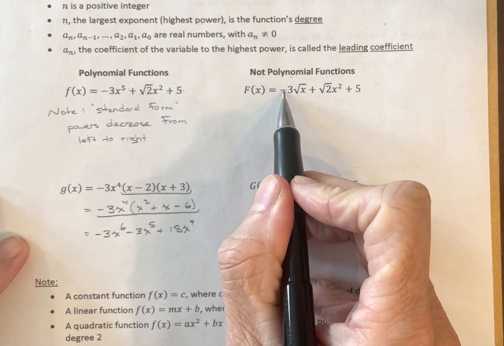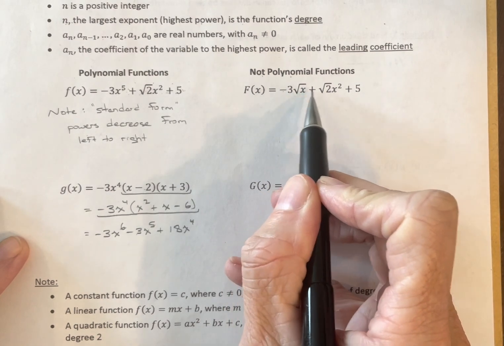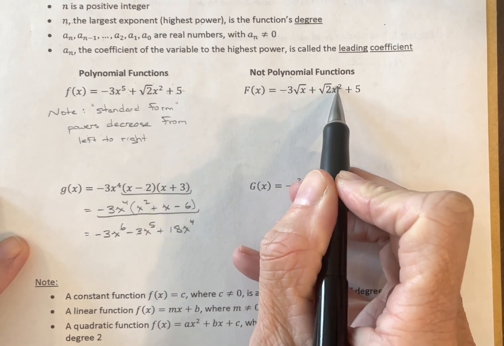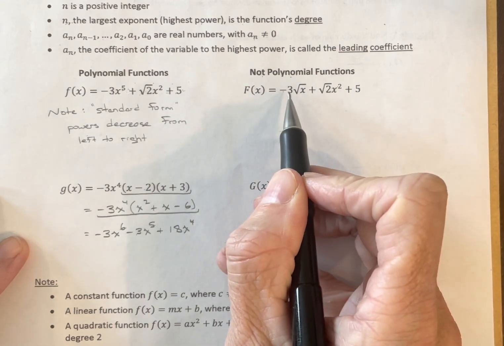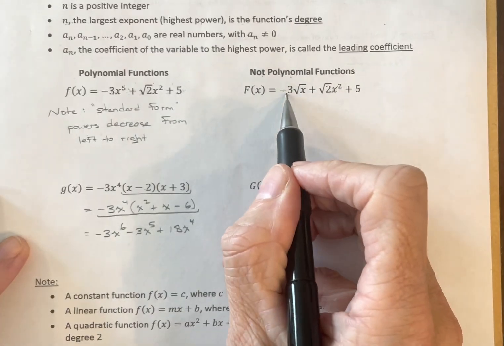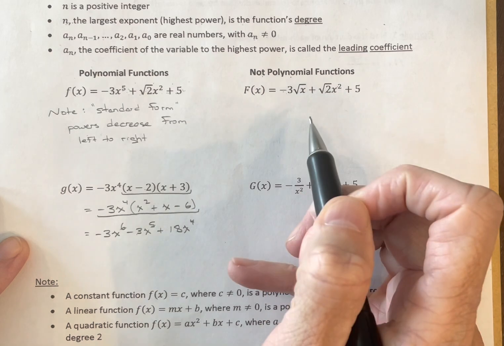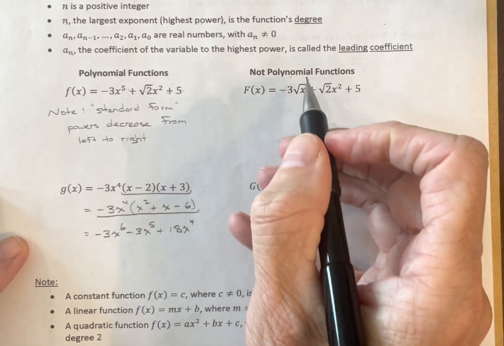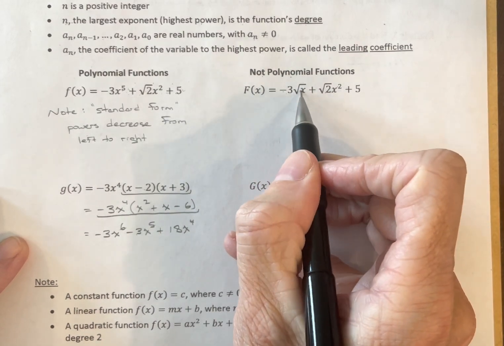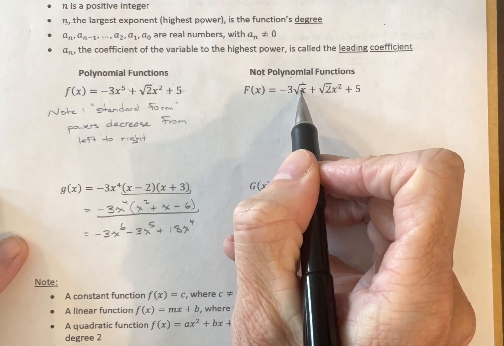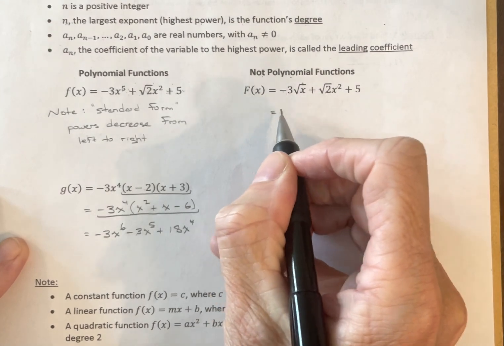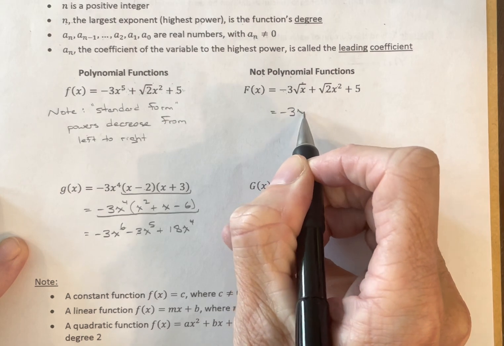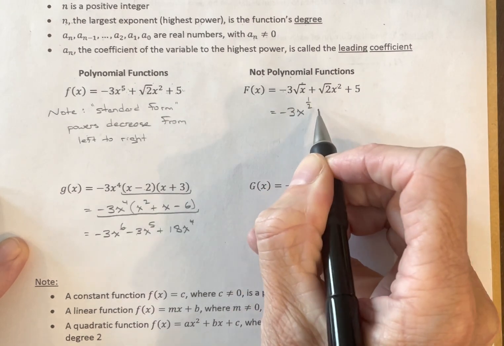Okay, this is negative 3 times the square root of x plus the square root of 2 times x squared plus 5. Well, our coefficients are real numbers. However, if we rewrite the square root of x with a degree, the square root of x is x to the 1/2.